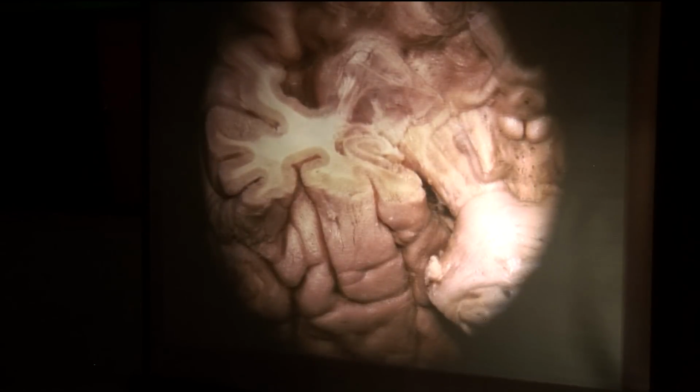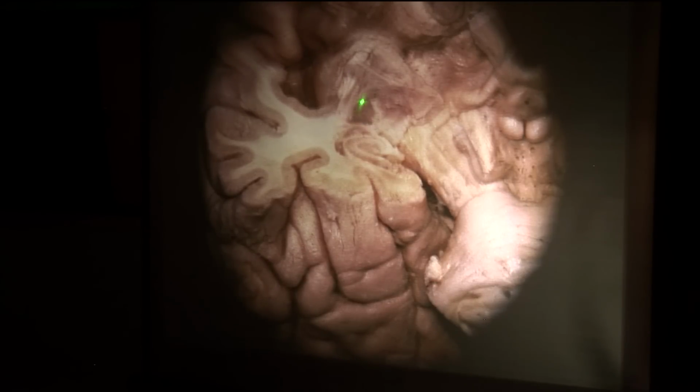Remember that if you take the uncus, you have the amygdala, the anterior half, and the head of hippocampus, the posterior half. You can see this is the beginning of the insula, the limen insulae. We're going to be talking about this, and this very dark area is the base of the putamen. Then you have the globus pallidus here that is more pale, more white.